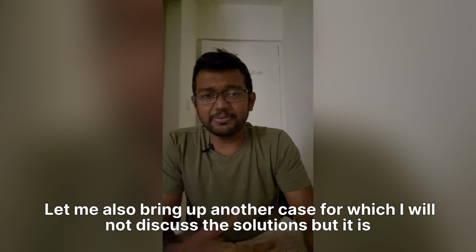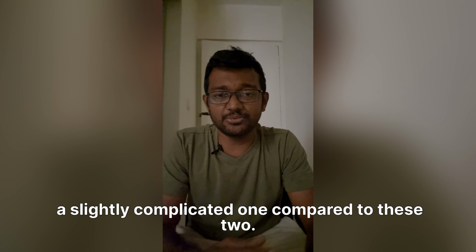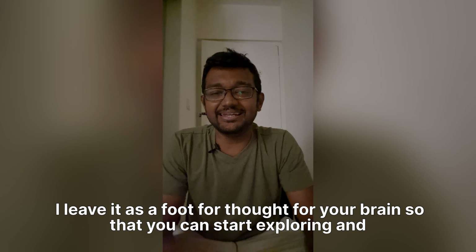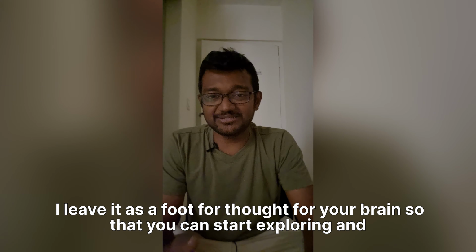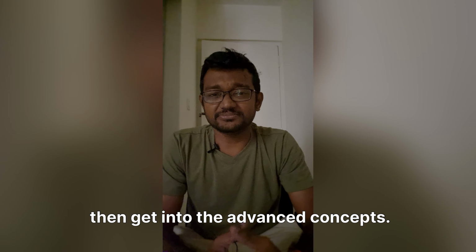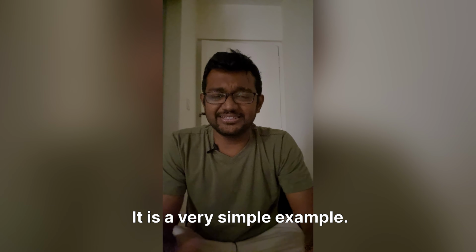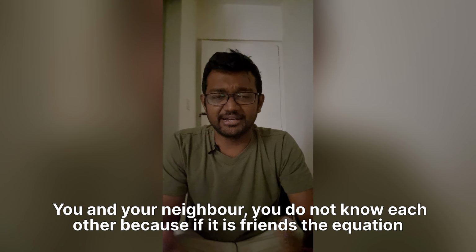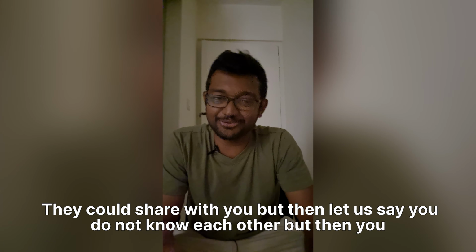Let me also bring up another case for which I'll not discuss the solution, but it's slightly more complicated compared to these two. I'll leave it as food for thought so that you can start exploring and then get into the advanced concepts. Not really advanced, but you need to apply yourself to solve this. It's a very simple example. You and your neighbor, you don't know each other, because if it's friends, the equation is different. They won't pay you, they won't share with you.